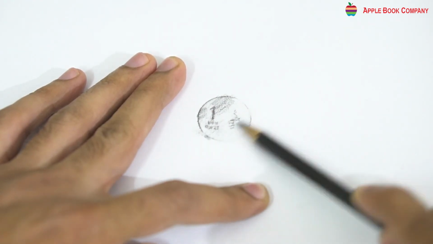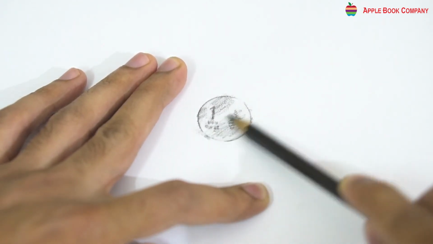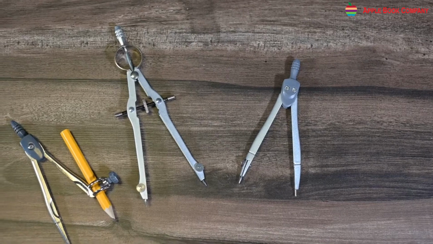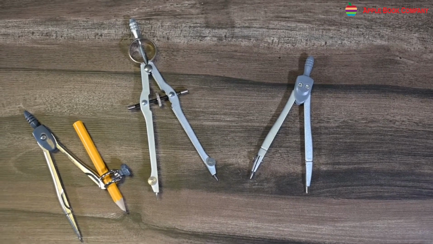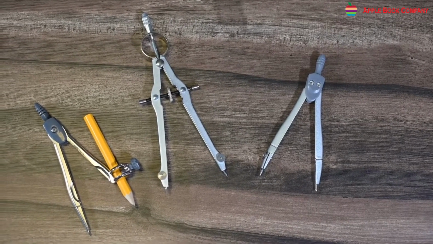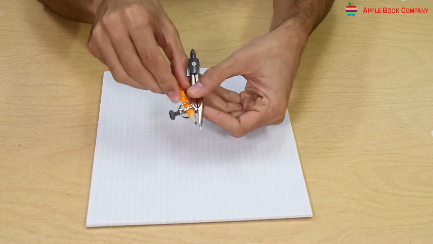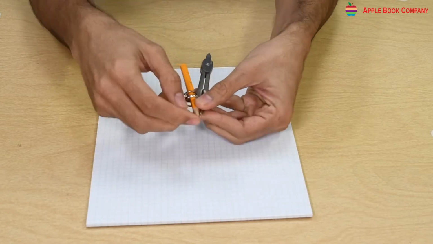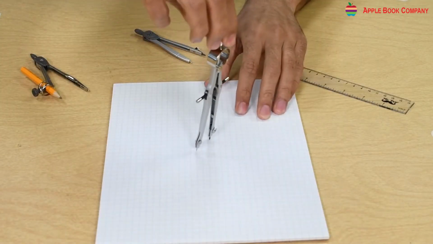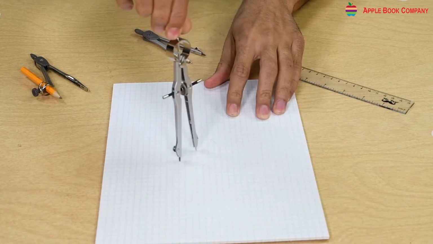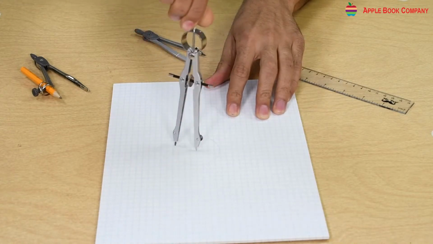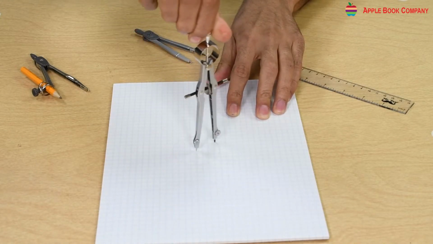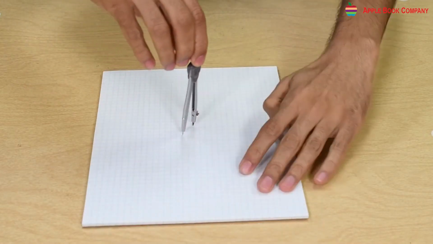But in this way, we do not get a proper circle. We use a pair of compasses to draw a perfect circle of the given radius. A pair of compasses has two arms joined at the top. One arm acts like a pivot and has a pointed end. The other arm can clip the pencil, and we can stretch the arms to the desired length.